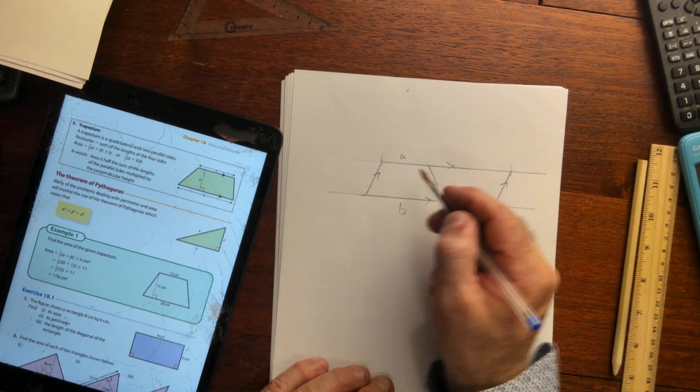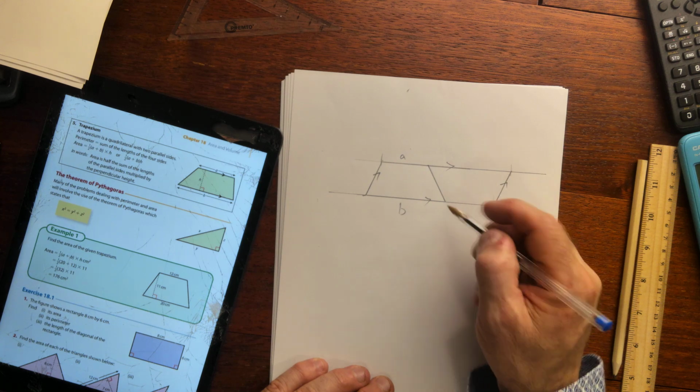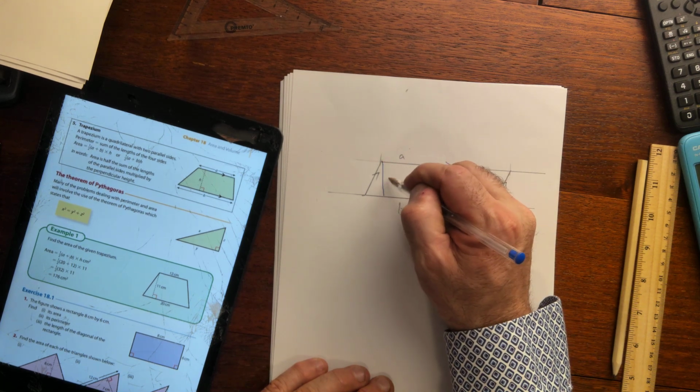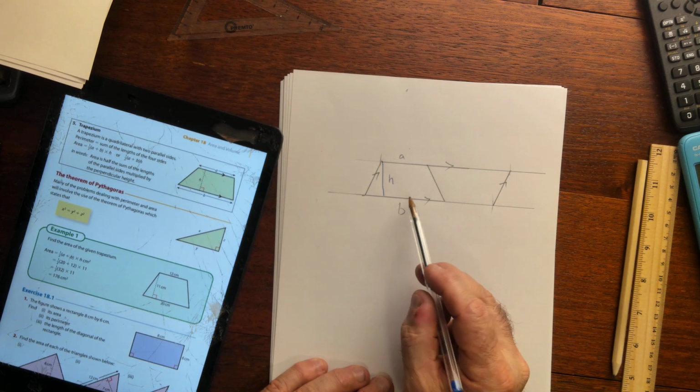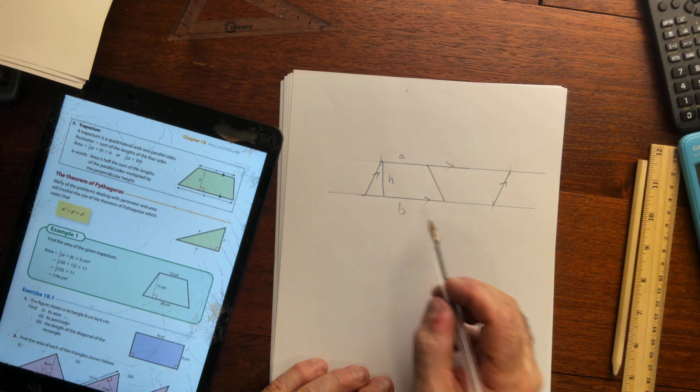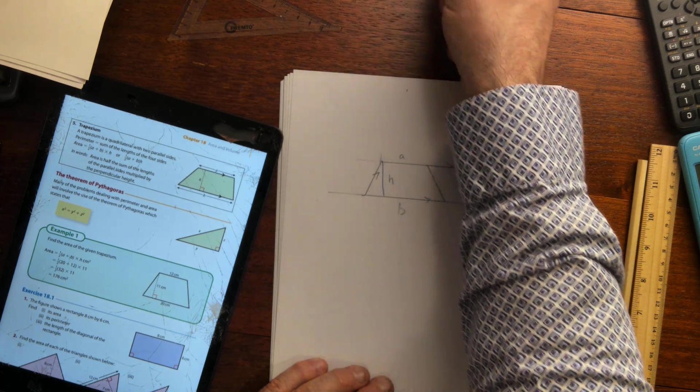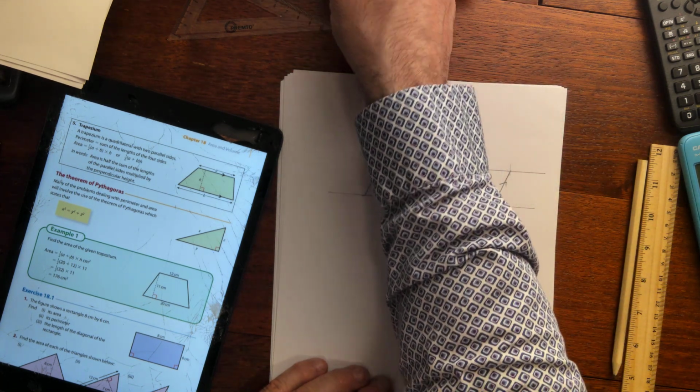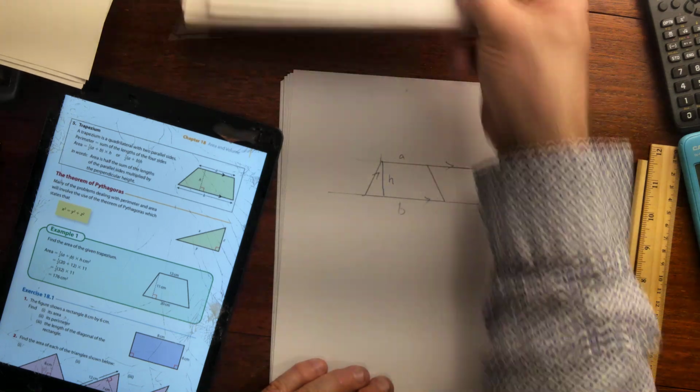Okay, now if we look at the parallelogram formula, the area is the base times the height up here. Sorry, it's off picture.